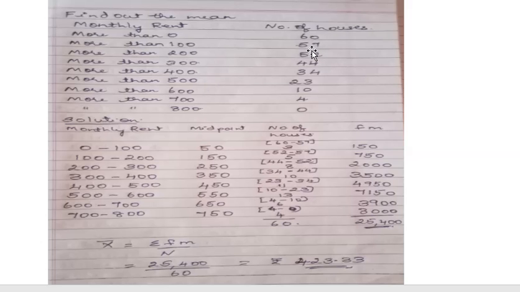Okay, 60 minus 57, you will get how much? 3. If you go to 57, 57 minus 52, you will get 5. 52 minus 44, you will get 8. 44 minus 34, you will get 10. Okay, next, 23 minus 10, you will get 13. Okay, 10 minus 4, you will get 6. 4 minus 0, you will get 4. Okay, so like that it continues.